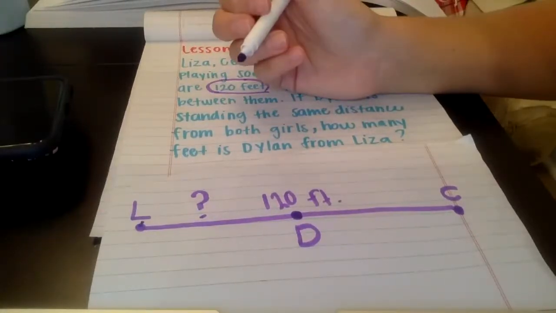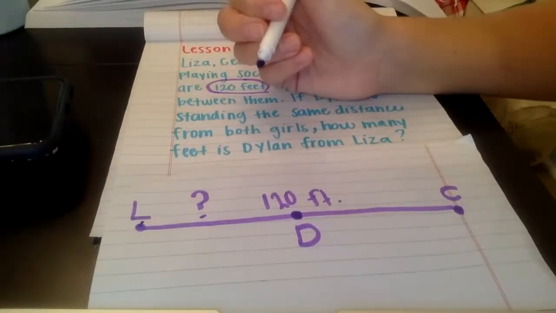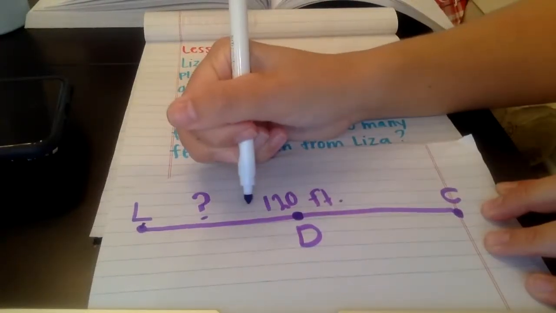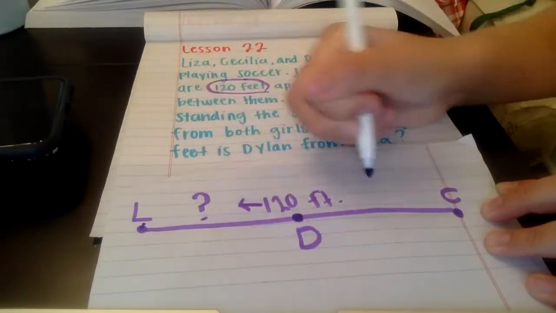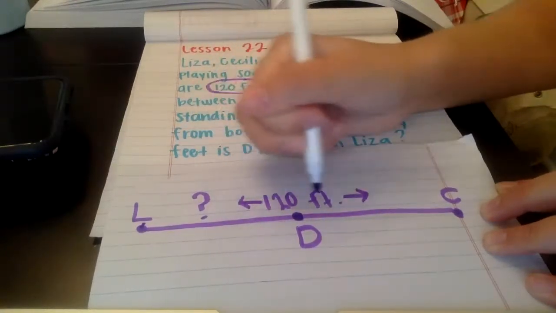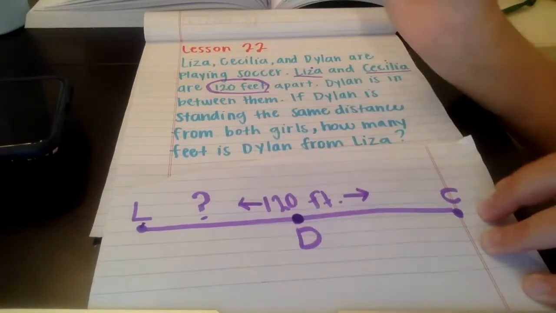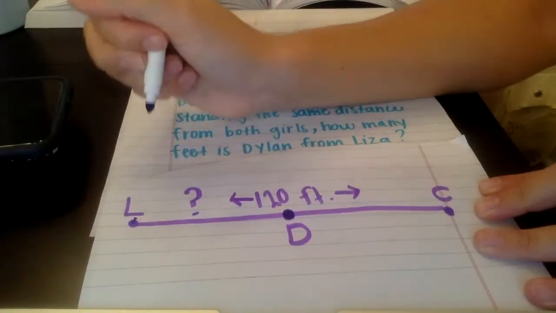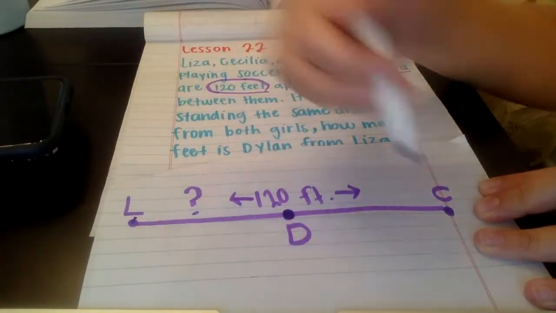Okay, so let's start and let's try to count. I guess this is kind of confusing. Let me make sure. Yeah, this looks like it is the length of the line, not just where Dylan is standing. Okay, so let's count by tens and let's try to get to 120.